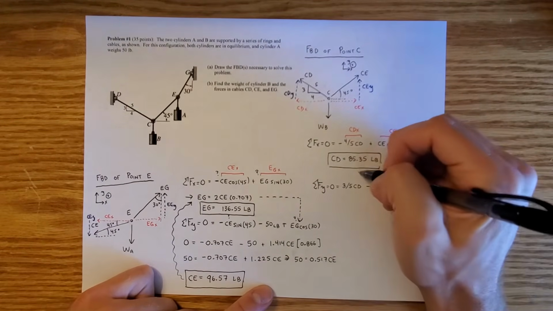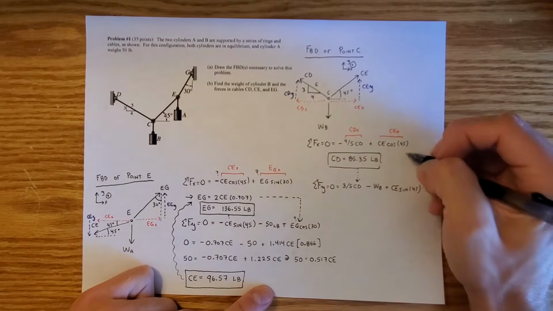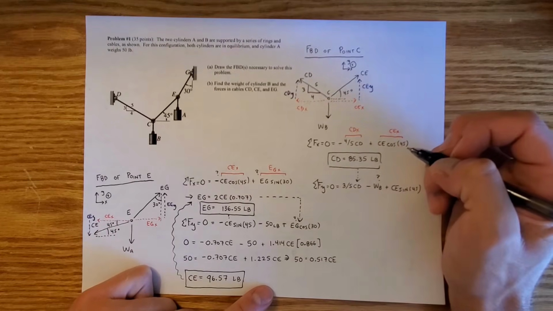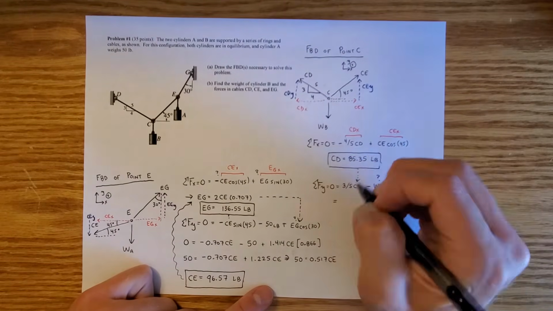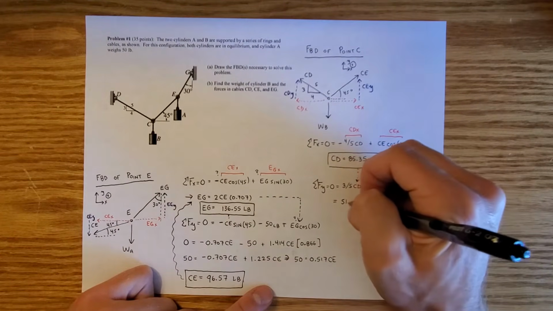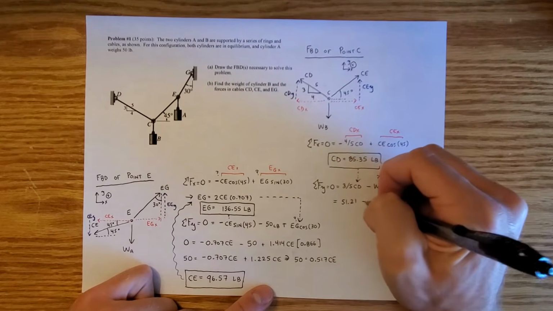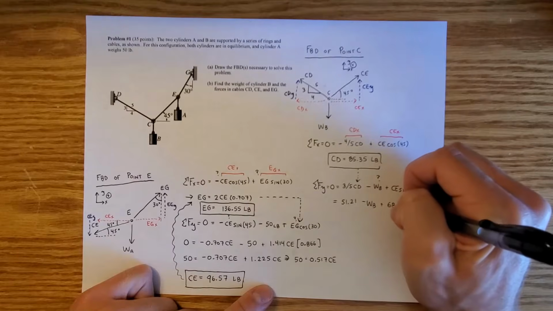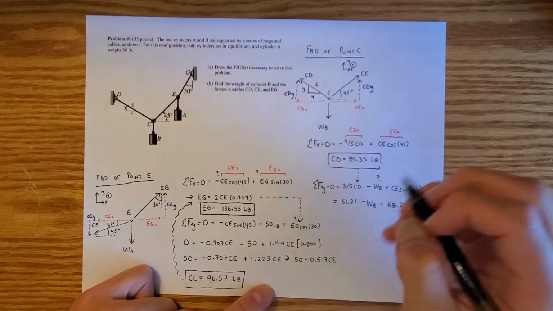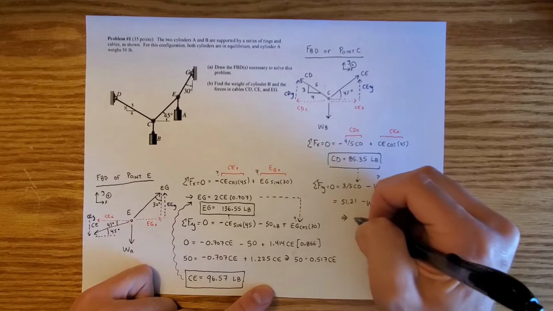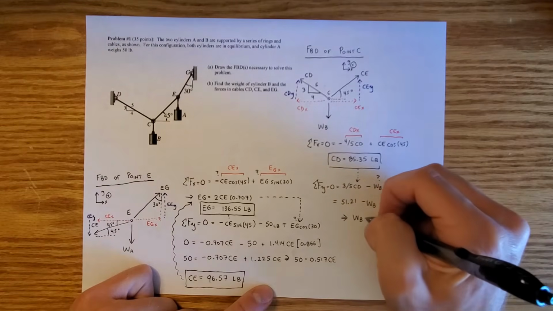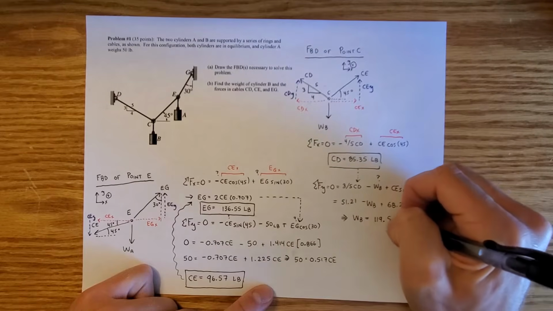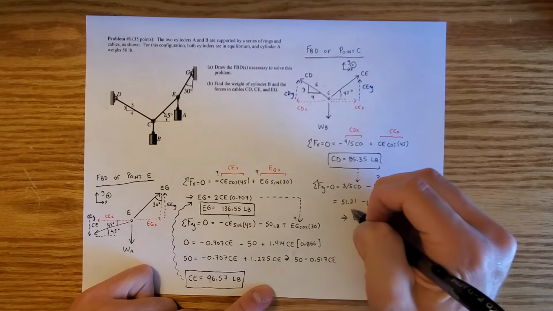Now we plug in what we know here. We plug in what we knew for CE already. We just solve for WB. That's the only thing we don't know. So this equation would simplify to 51.21 minus WB plus 68.28. And at the end of the day, we get our final answer for the last unknown that we needed to figure out. And we solve for WB, which is 119.5 pounds.